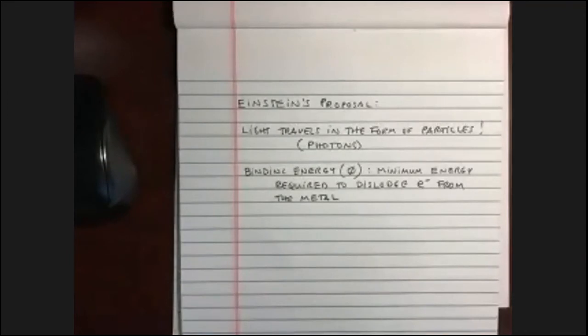But here was Einstein's proposal. He proposed that light travels in the form of particles. In other words, there's some phenomena that are better explained if we assume that light is actually like a particle. And we can call them photons, all right? Then he also said that there is something called a binding energy. Let's use the Greek letter phi. We love Greek letters in science, don't we? And this would be the minimum energy required to dislodge electrons from the surface of the metal, all right?